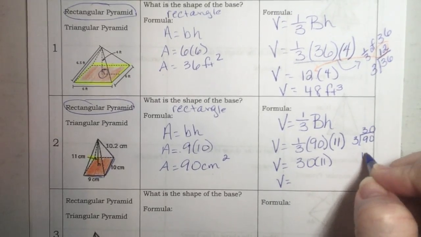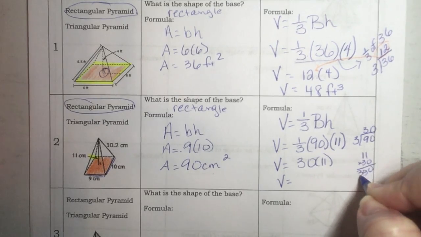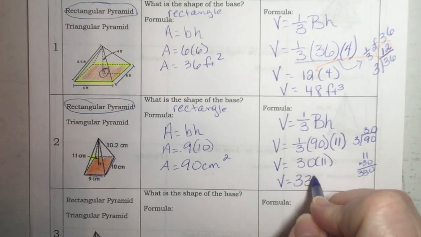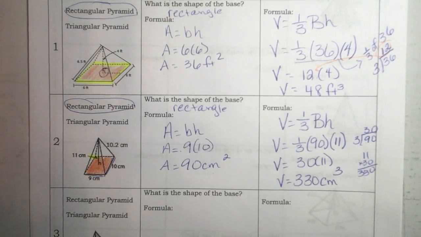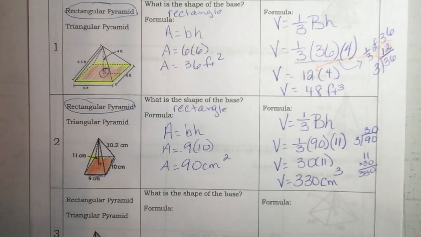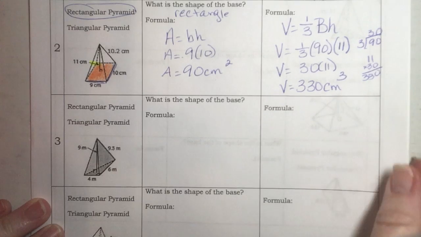I do not know what 30 times 11 is, so it's 330 cubic centimeters. Hopefully you got that right. If not, that's okay. We've got more to practice. Let's go ahead and look at our next one.